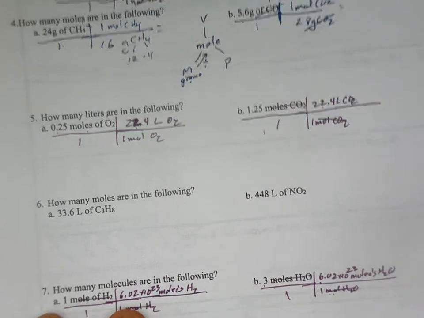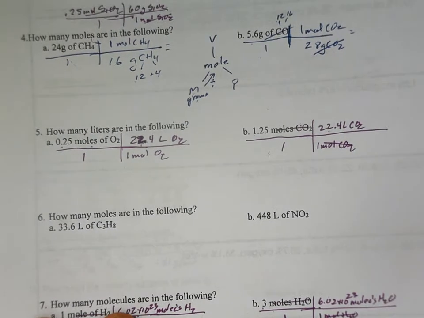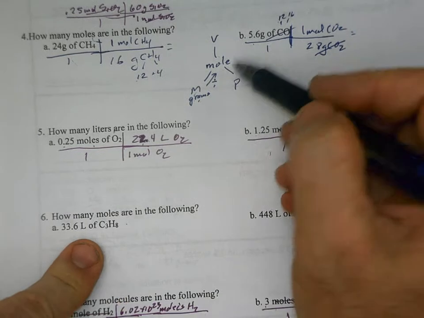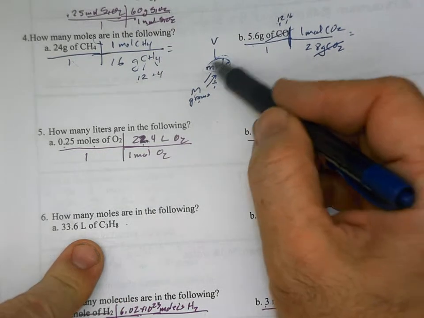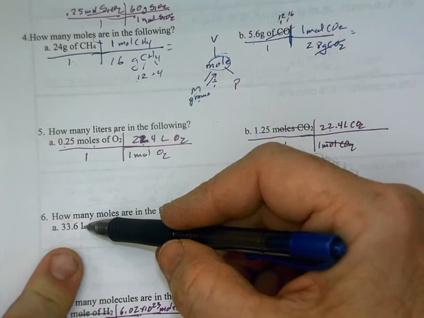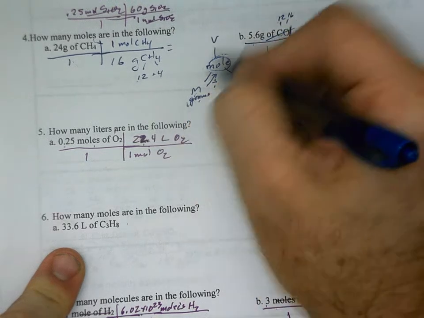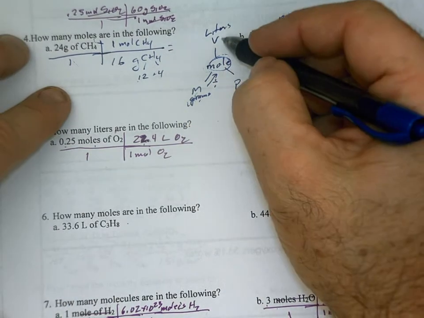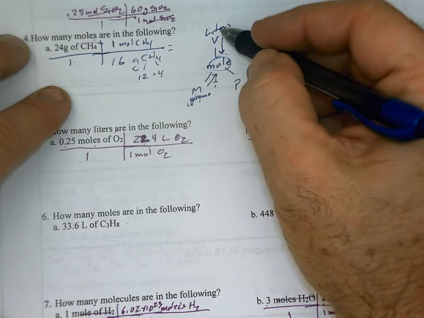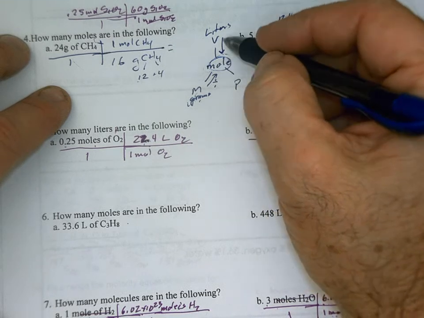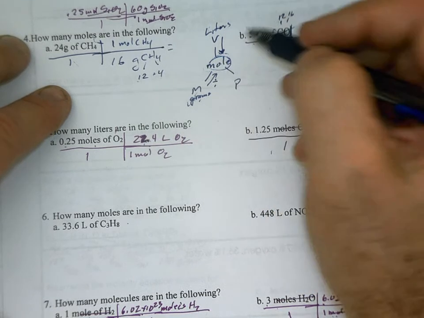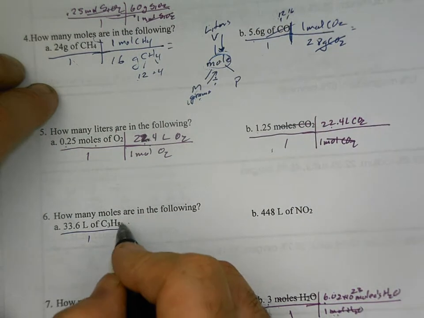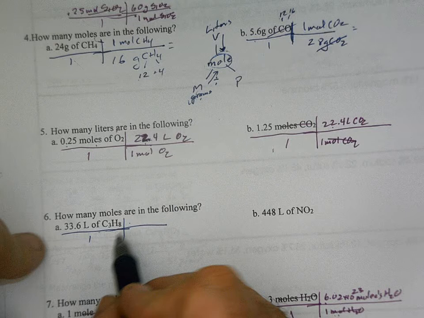All right, number 6. Okay, with number 6, how many moles? So we're looking just like we were up here. We want to end up at mole, the middle of the MVP triangle. But now we're starting up here at liters. So we're starting at liters at the top. So you're going to have to, once again, since we're going from the outside to the middle of the triangle, we're calculating how many moles. We're dividing. So we're going to take the given, put it over 1. Then we'll do our dividing over here.